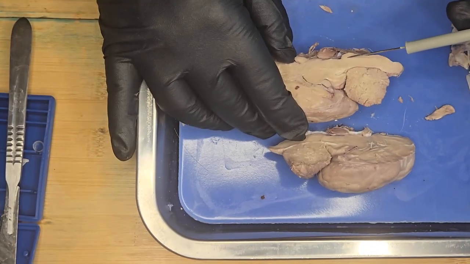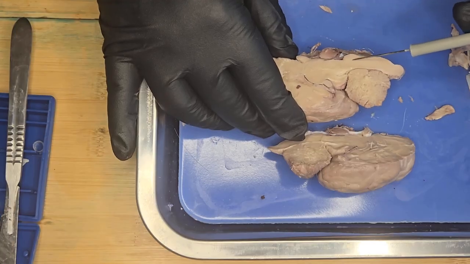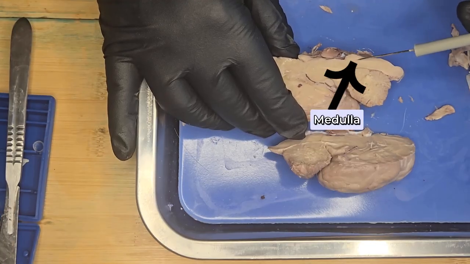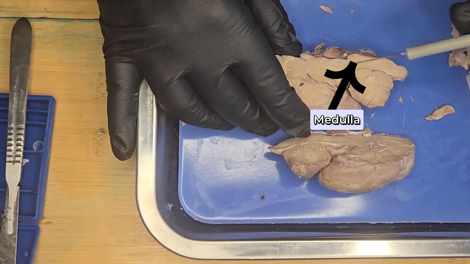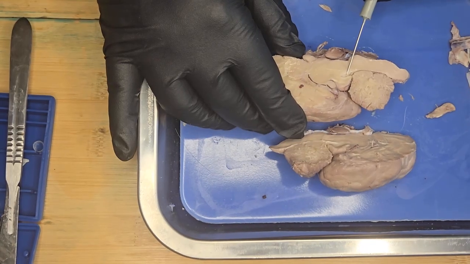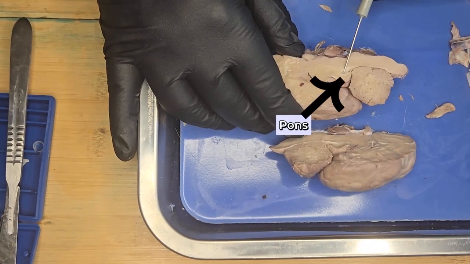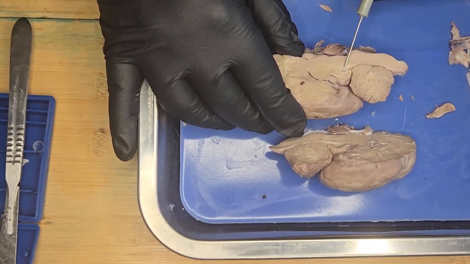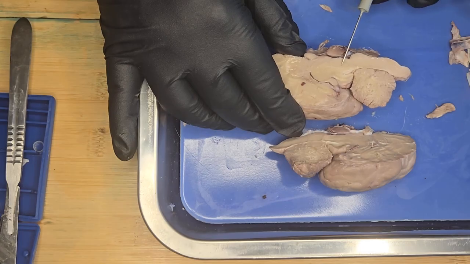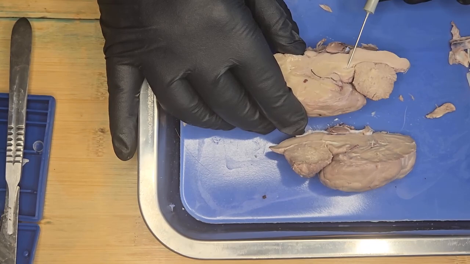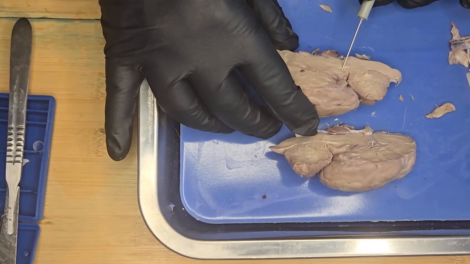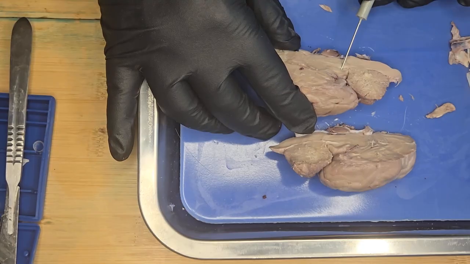Then this region here is called the medulla. And then you've got a region here called the pons. And the pons sits above the medulla. So this region here is your medulla. And then here is your pons. And it sits above the medulla and below the midbrain.